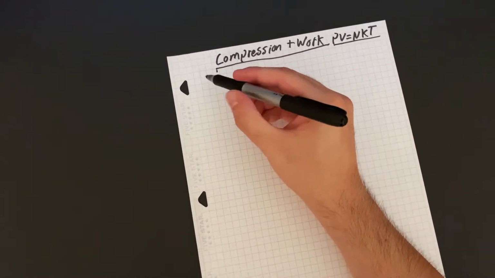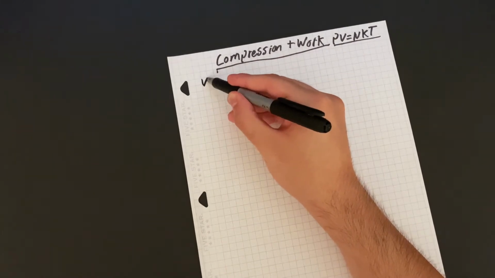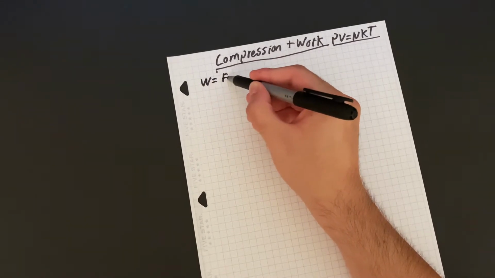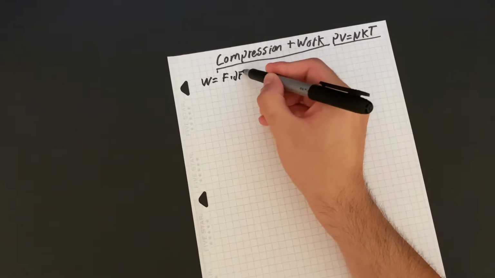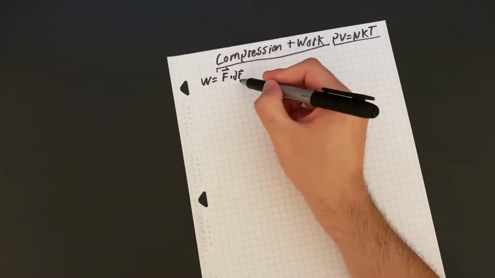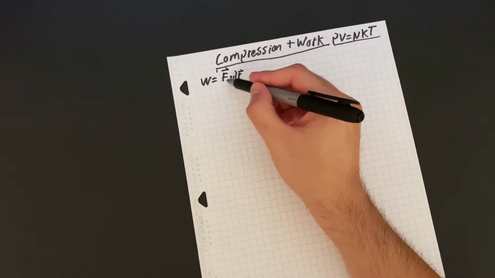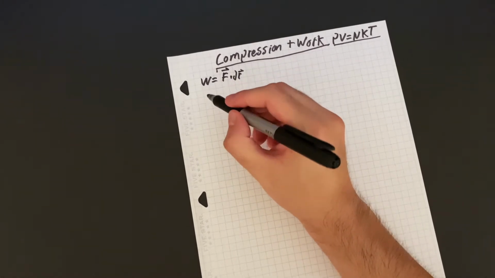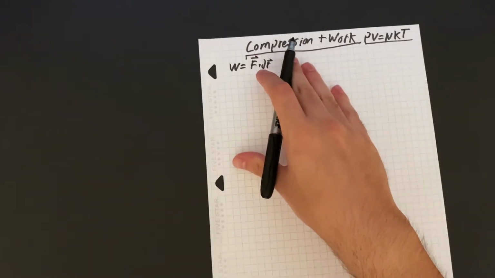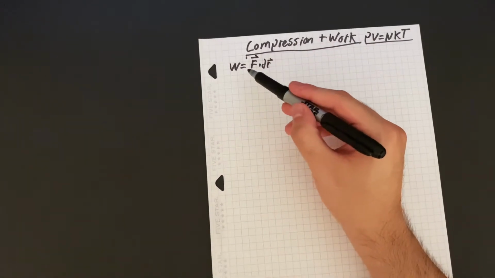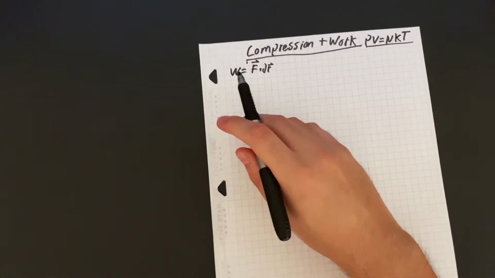So, let's start with our classical idea of work. Work equals F dot dr. And these two are vectors, so this dot product gives out a scalar. So work is a scalar. It's just going to be a number, and that number is just a regular scalar, and we can measure it.